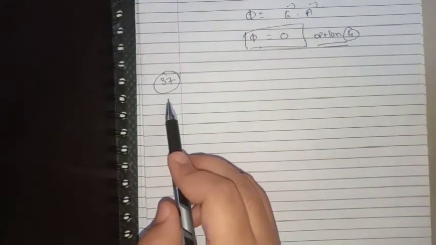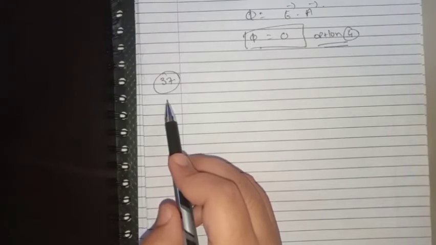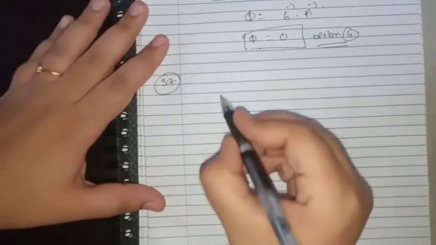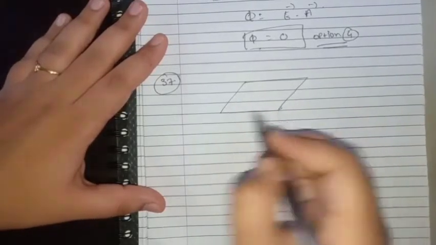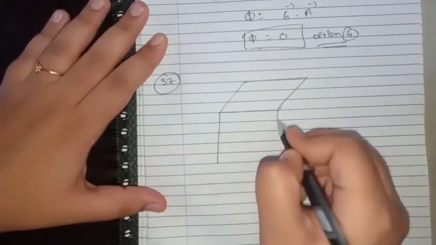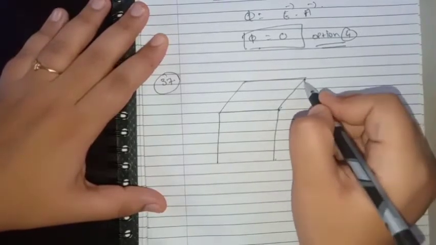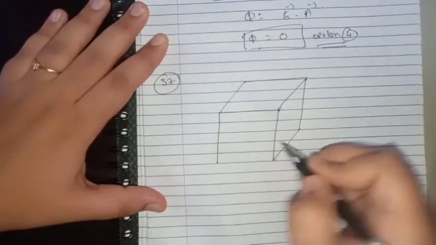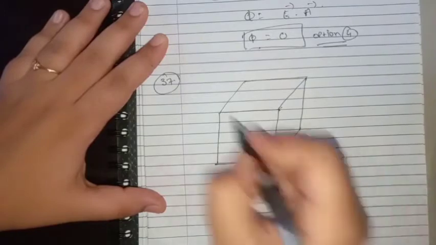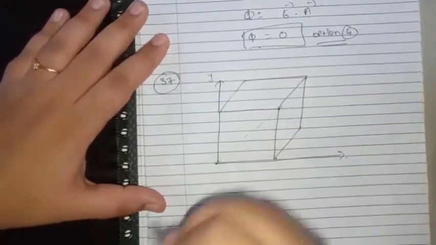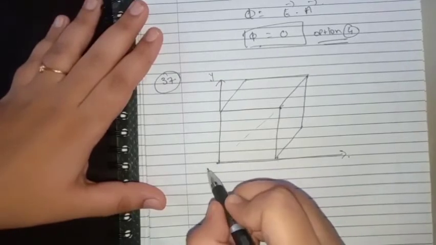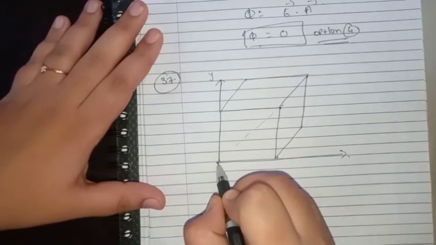In question number 37, a cube is arranged such that its sides are along x, y and z axis respectively. Let's say this axis is x, this axis is y and this is z axis. One of its corners is situated at the origin.